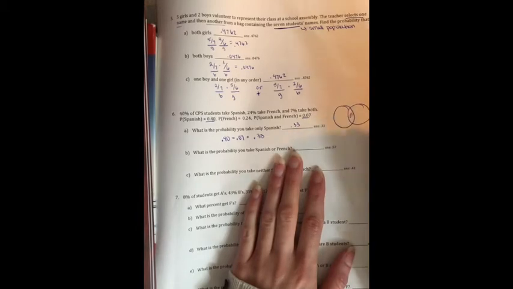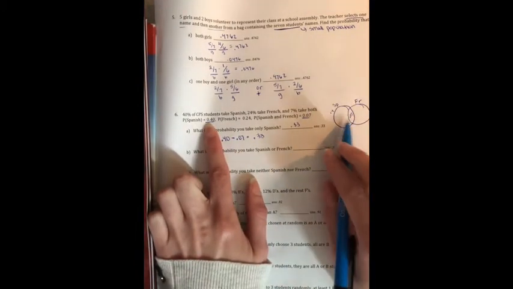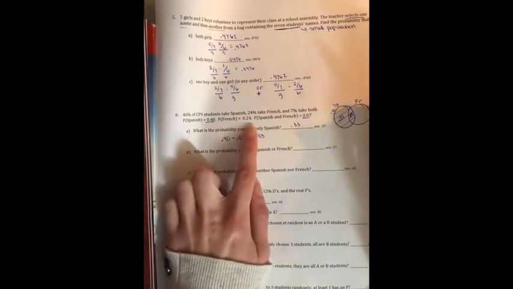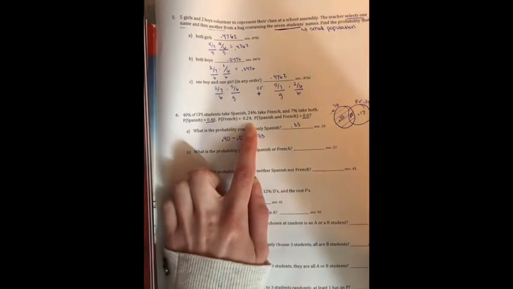7% take both. So if this is Spanish and this is French, Spanish is 40% total, which means that if I need this whole circle to be 40% and there's only 7 in it right now, I'm missing 33%. And if I need this whole circle to be 24 and there's only 7 in it now, I'm missing 17%.